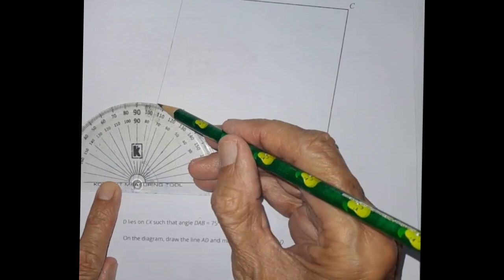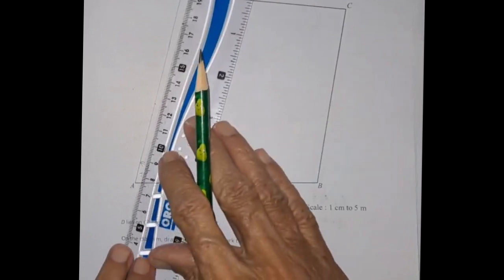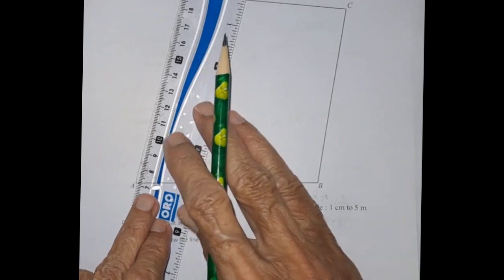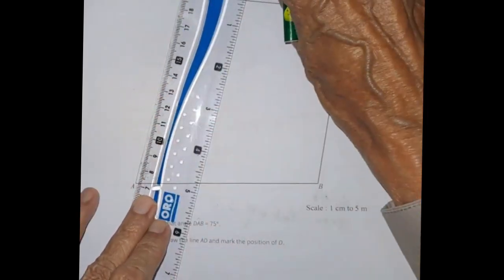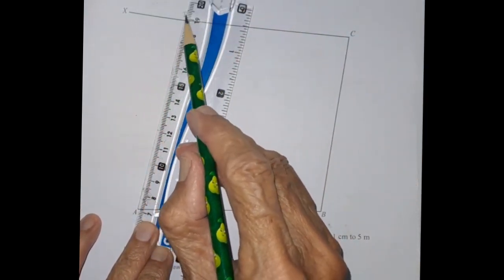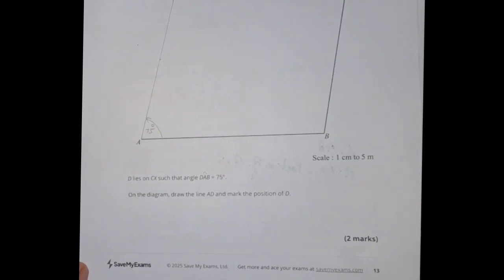This is the mark I have made for 75 degrees, and then made a line of 75 degree angle, and it goes and cuts CX at this point, and this point is D as given in the question. On the diagram, draw the line AD and mark the point D. So we have done this and secured our 2 marks.